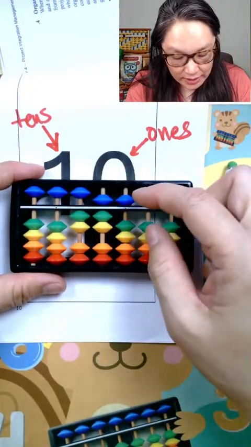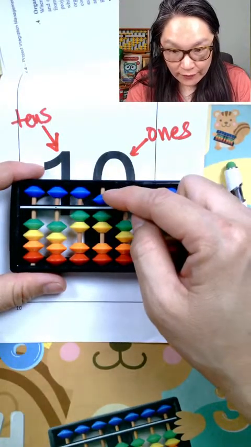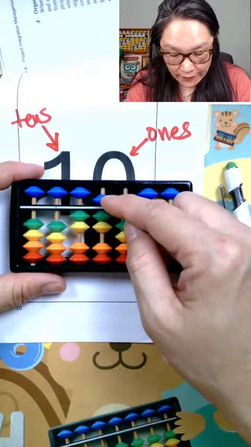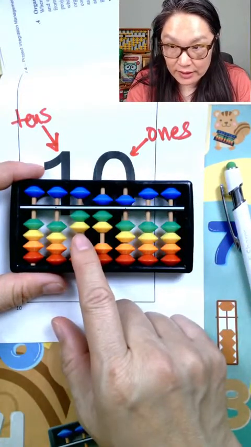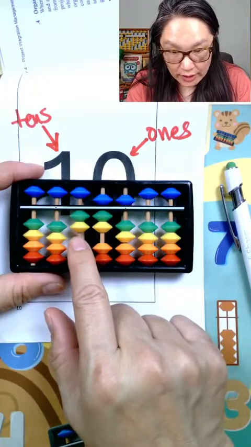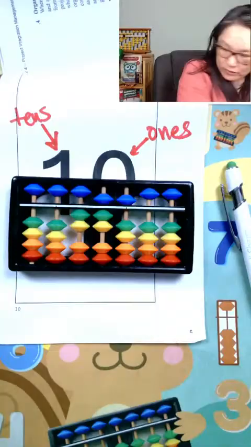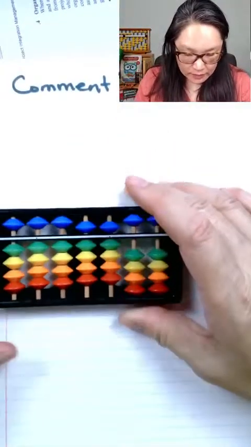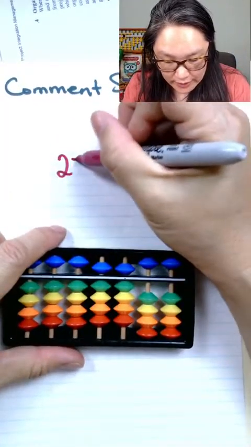So the idea is to understand that if we start here, this is 5, right? This will be 5, 6, 7. So we have 5, 6, 7. So that's 75 right here. And then this is 2. So this is 275. When we write it out, this is what it would look like. Okay, we have 275.